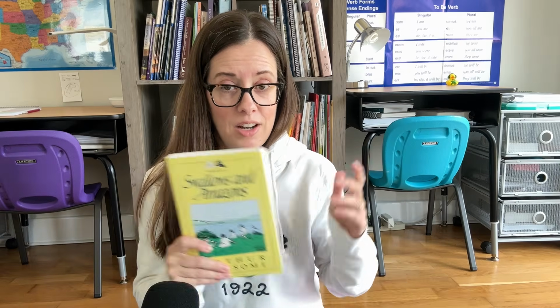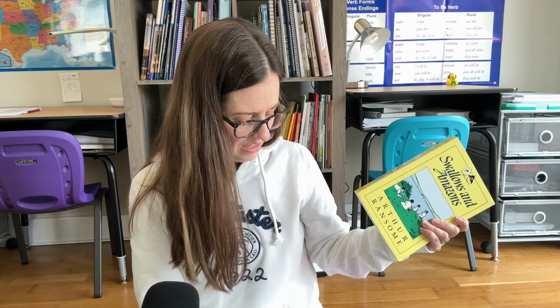We're also going to be reading Swallows and Amazons because this summer we want to take a trip up to the Lake District while we're still here in England. So we'll be reading this. And then I also want to read A Little Princess. That's kind of what I have on here for the extra reading.